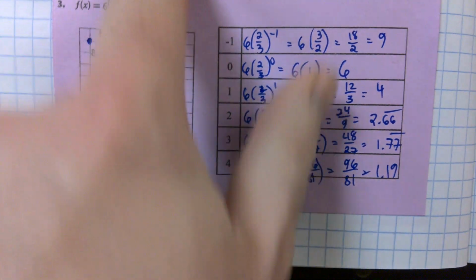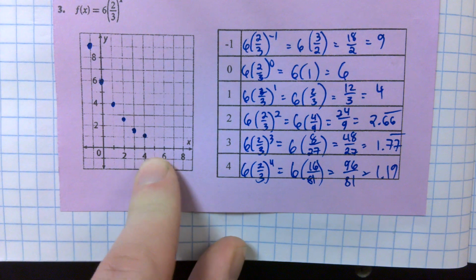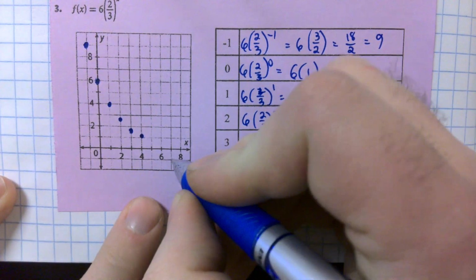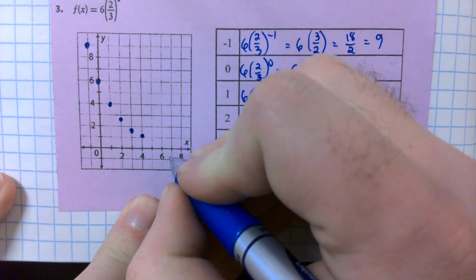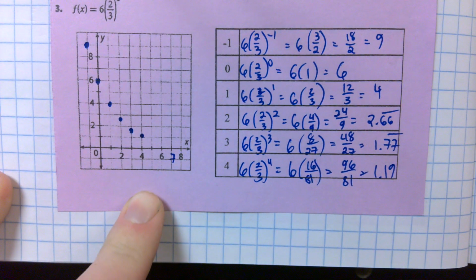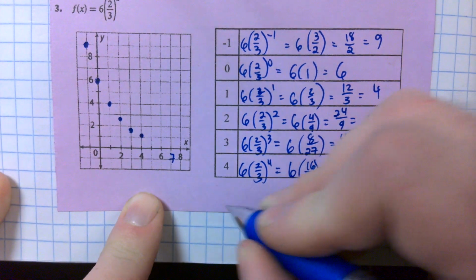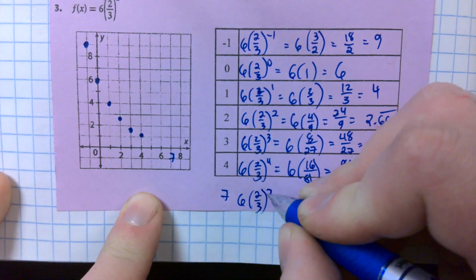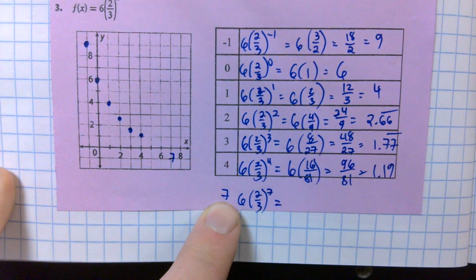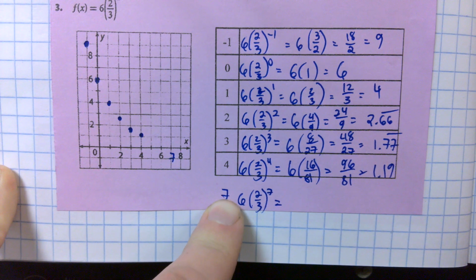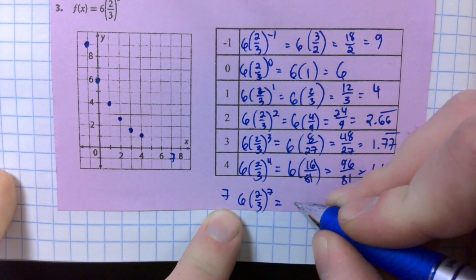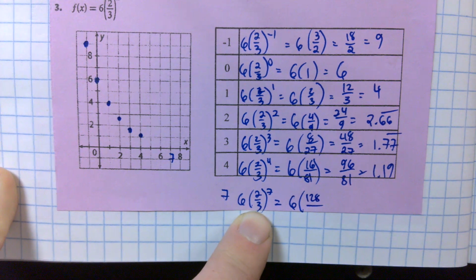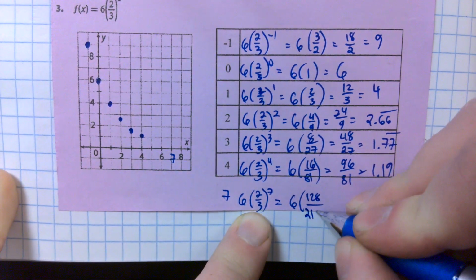Now, unlike the other ones, we don't really get all that close to 0 here, correct? So what if I plug in 7? If I plug in 7, I get 6 times 2/3 to the 7th power. Well, 2 to the 7th power is 128. 3 to the 7th power is 2187.